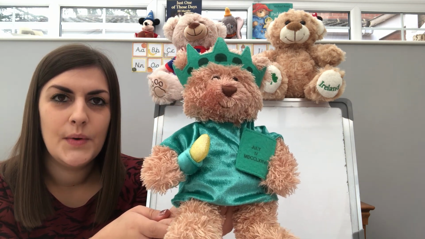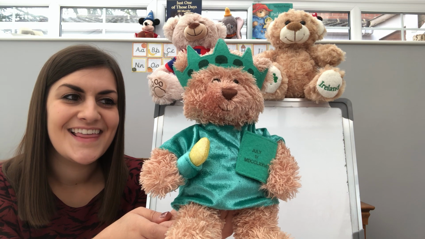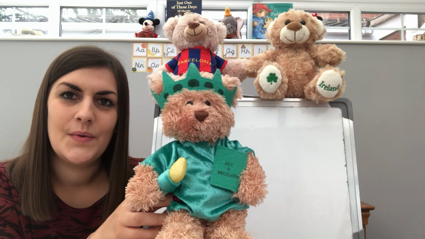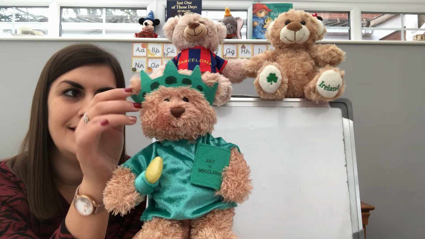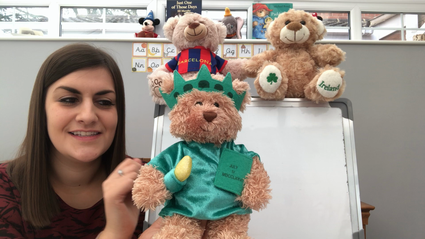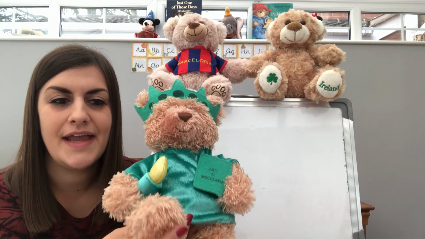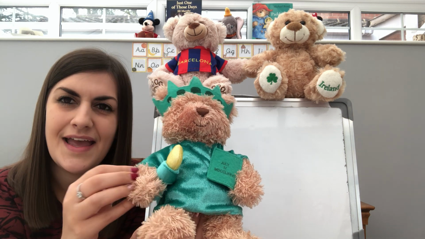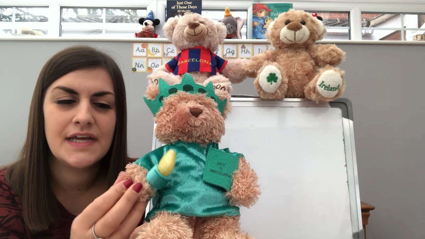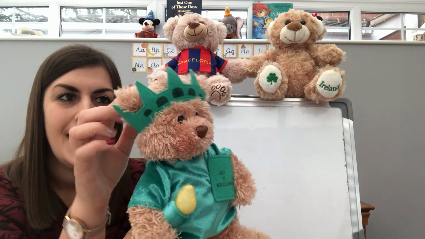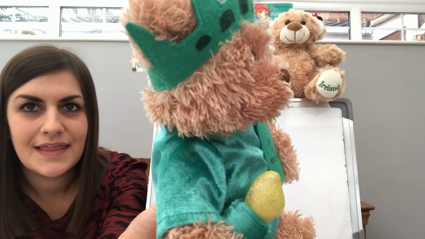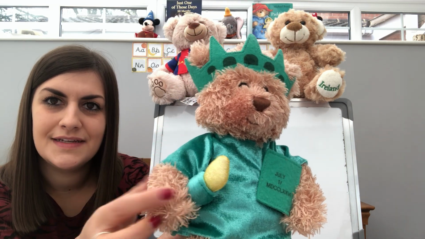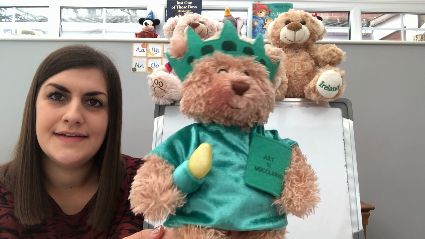Does anybody know what this bear is wearing? That's right, it's wearing the Statue of Liberty clothes, and I visited that when I went to New York, so that's why it's got all of this on. So that's a special bear. Can you tell the texture of this bear? How does it feel? Yeah, I can imagine that you're thinking about those different textures. This one feels really soft, and you can see it's got different fur to the other one. It's more like different threads, isn't it, that are pulled out to create a different texture.